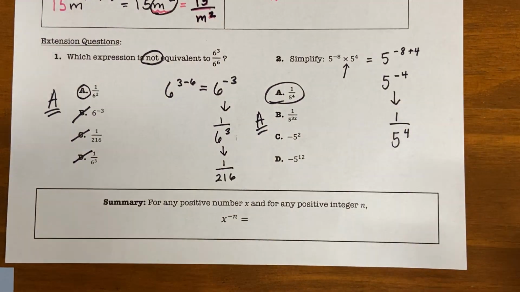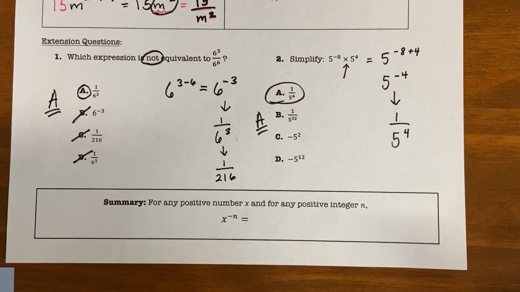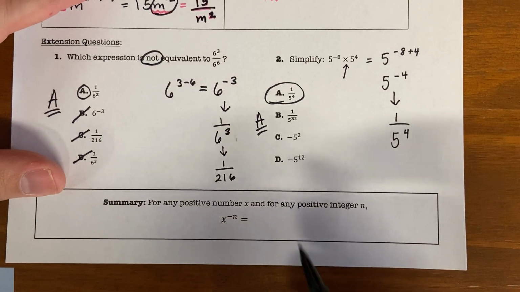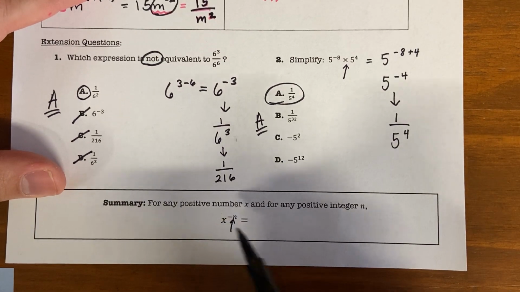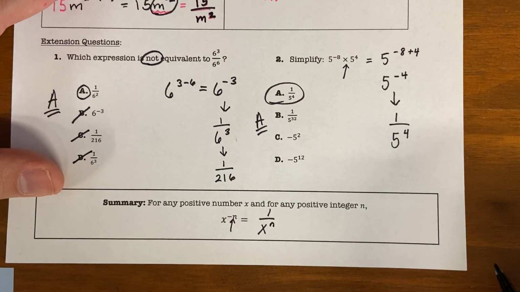So just to recap, we have the zero exponent rule. Anything raised to the 0 power is equal to 1. And for any positive value x and for any positive integer n, right? If I have the negative exponent, I'm going to go 1 over x to the positive n.